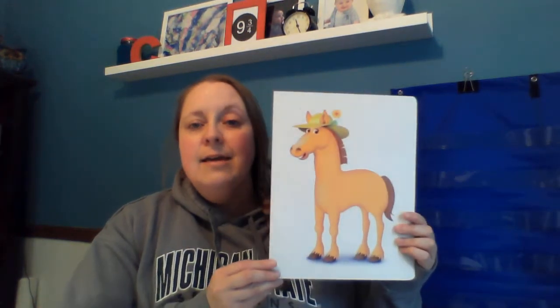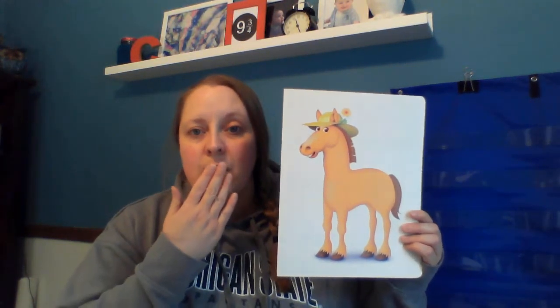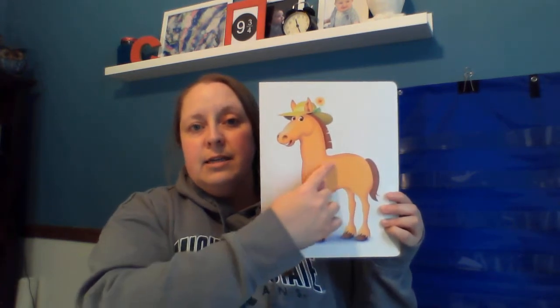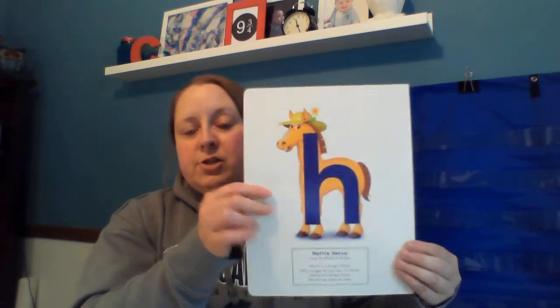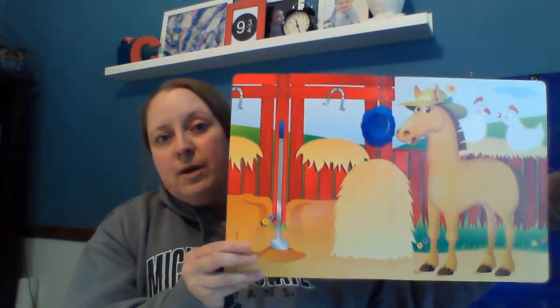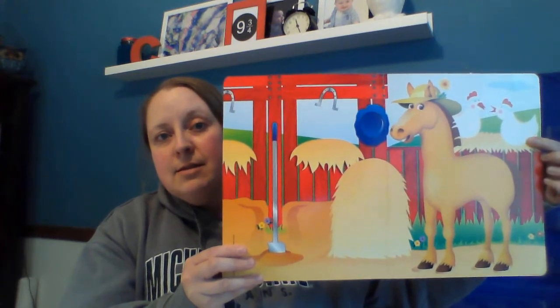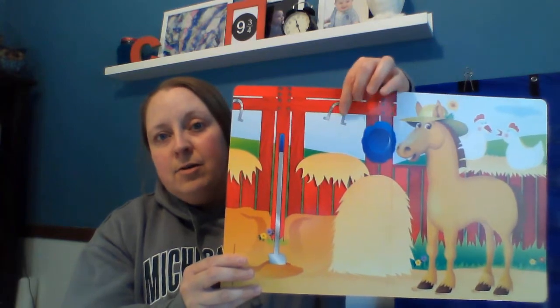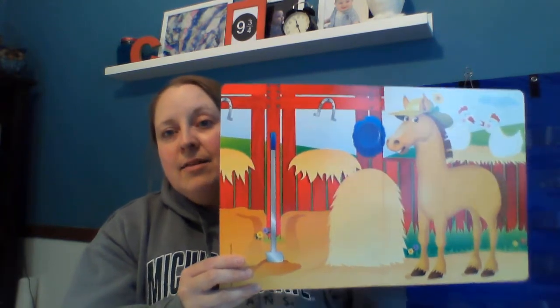Remember that H makes the sound just like our alpha friend, who is Hattie Horse. Hattie Horse starts with an H sound. You can see that her body looks like that lowercase h. Here she is with the H on her. Let's take a look inside and see what we can find that starts with the sound. I see some hens, a horse, a hat, a horseshoe, and hay that all start with the sound.